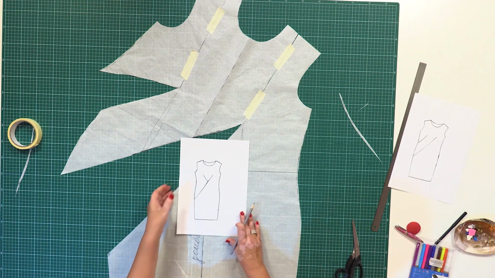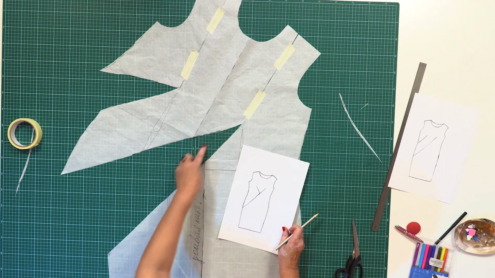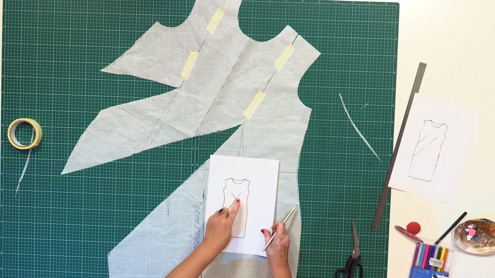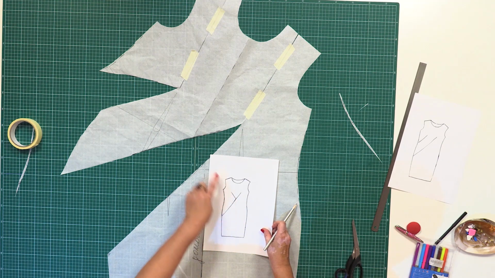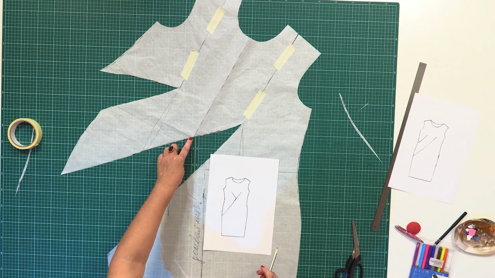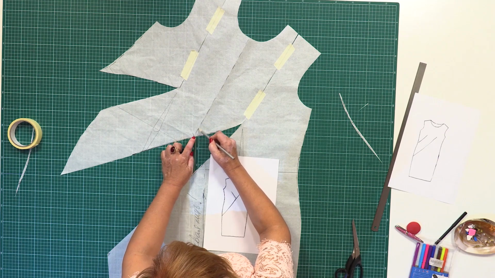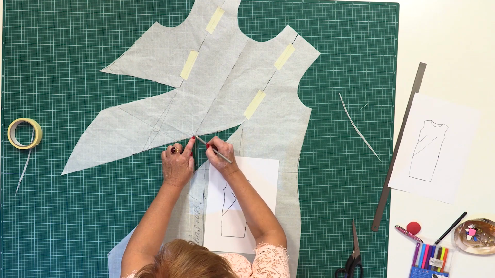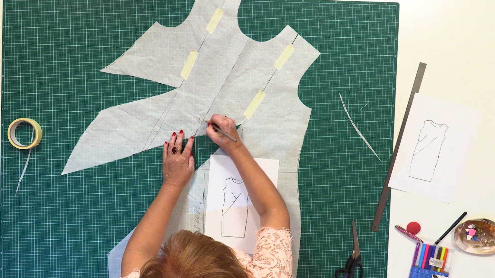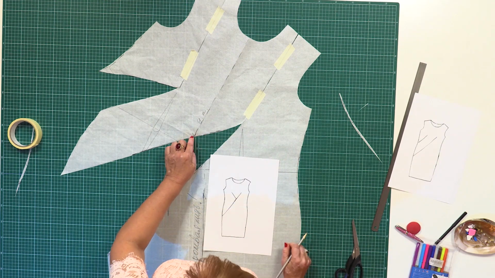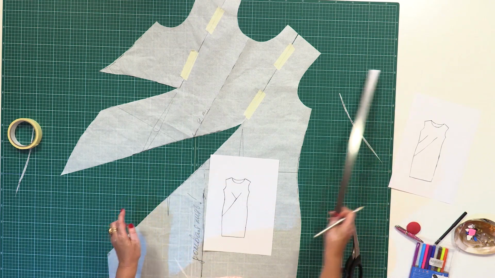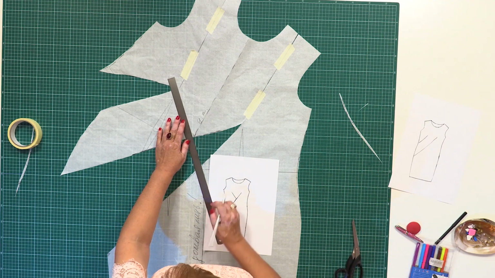The first one can be moved aside. This dart is the same. And the second one should go to the center front. This is where it should end, in the point where the center front crosses this opening. This is the point I'm talking about. I need to draw a line here, from this point to the bust top.